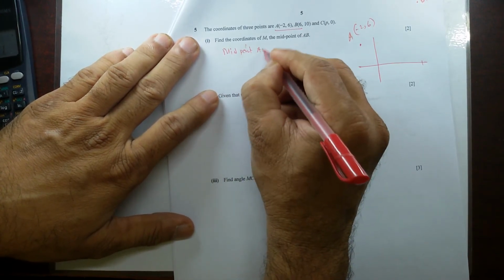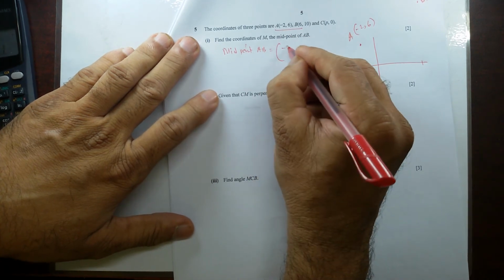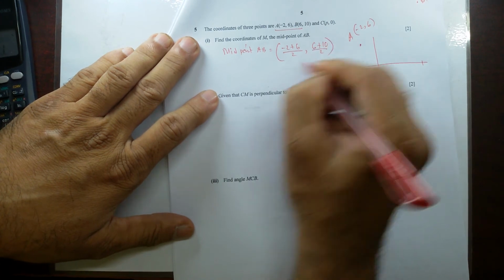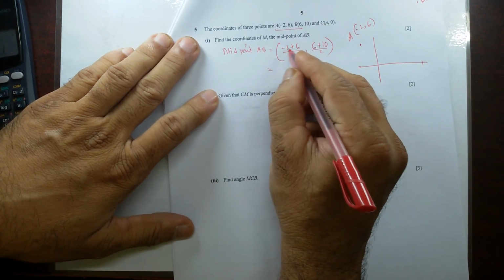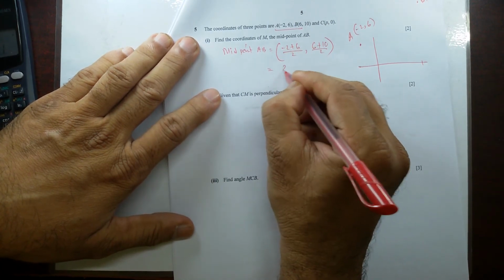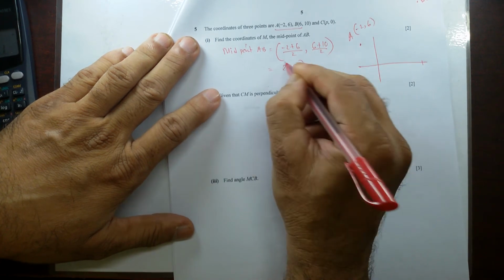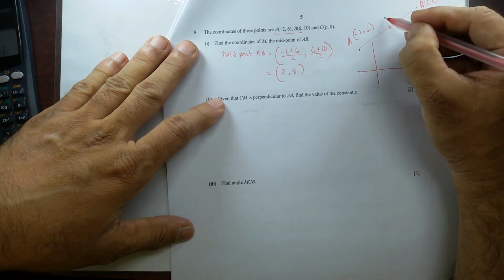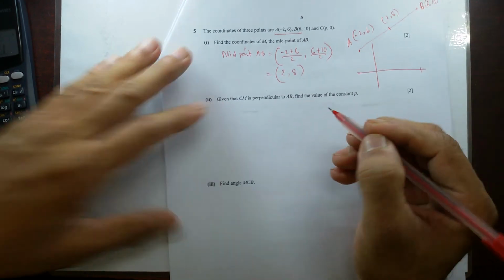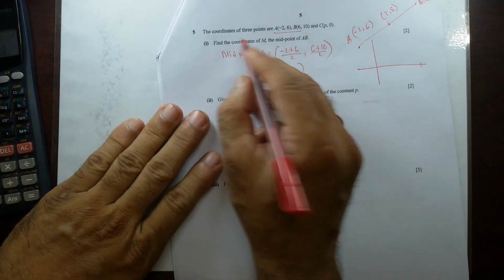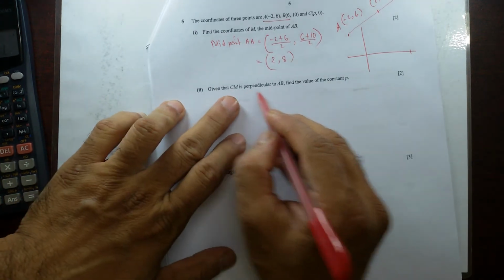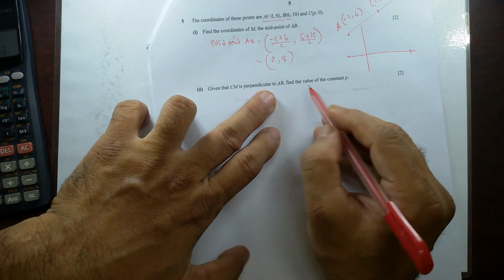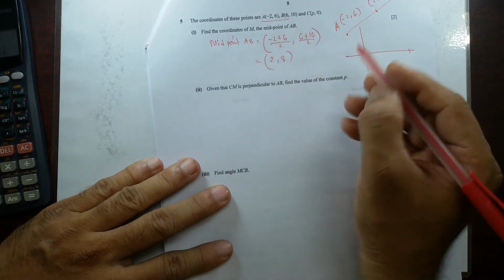So we know that the midpoint of AB can be minus 2 plus 6 divided by 2, 6 plus 10 divided by 2. So that's going to be 4 by 2, and this is 16 by 2, so 2 and 8. So the midpoint of AB is (2, 8). Given that CM is perpendicular to AB, find the value of constant p.